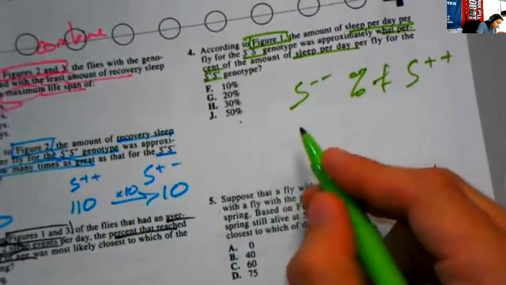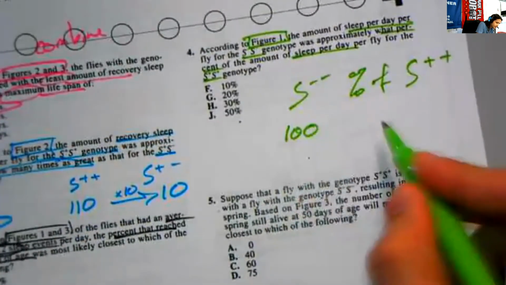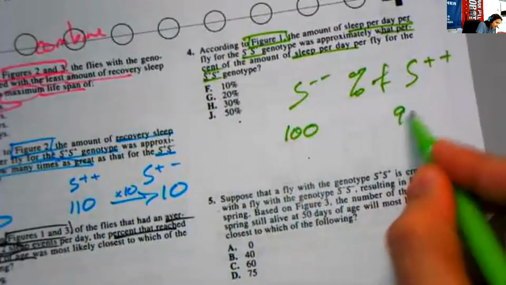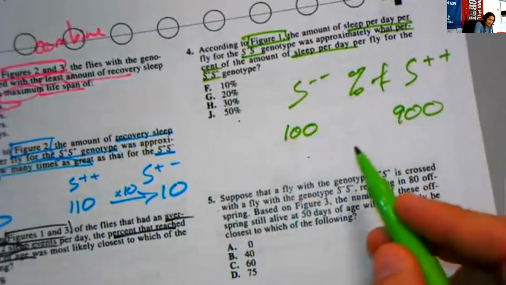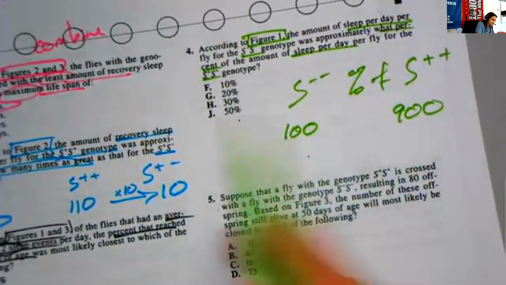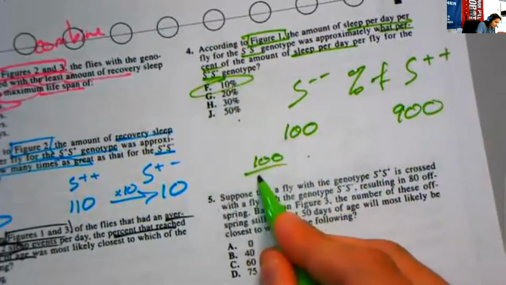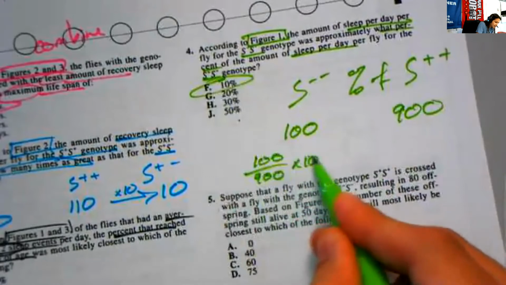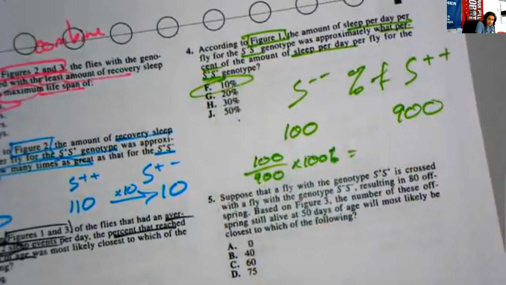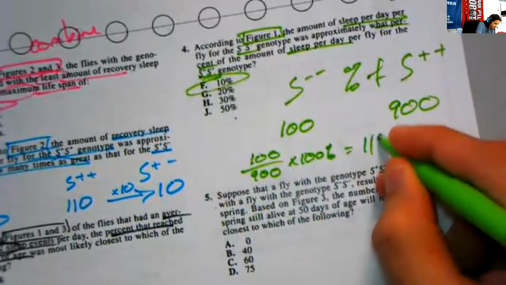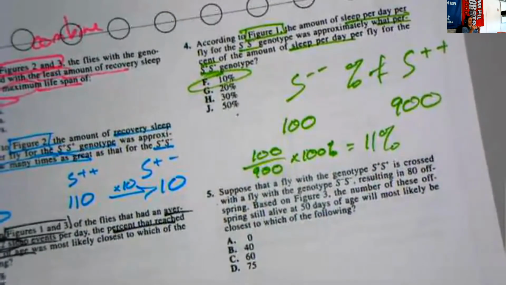So what percent of 900 is 100? 1 out of 9, what's that closest to? It's closest to 10%. So 100 divided by 900 times 100%, you don't get a calculator, it's really 11%, but that's pretty darn close to 10.